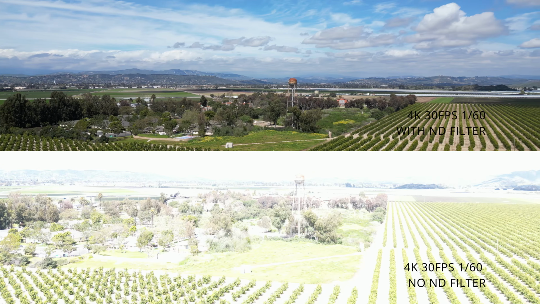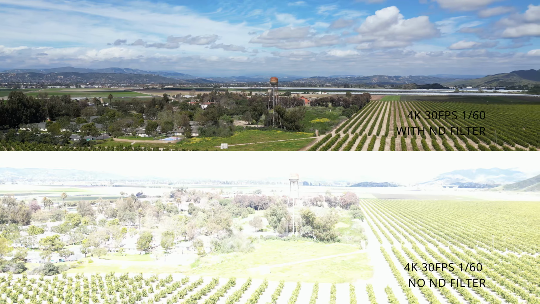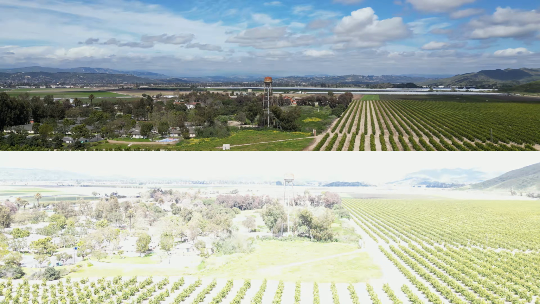If you don't use an ND filter, depending on the mode that you're shooting on in your drone, it's going to cause some different results. So if you're shooting on auto mode, what's going to happen is the drone is going to select the best settings to give you a proper exposure, but it's going to cause a huge decrease in clarity, sharpness, and saturation. If you're shooting in pro mode, you're basically going to have unusable footage. Your video is going to be blown out. It's going to be almost full white and unusable.